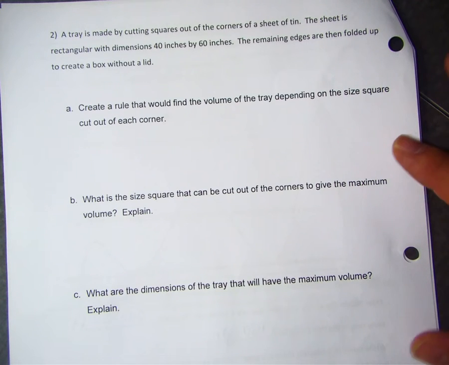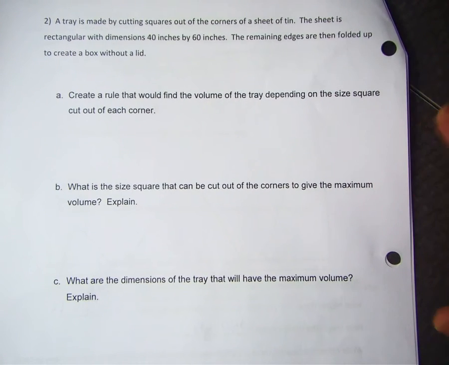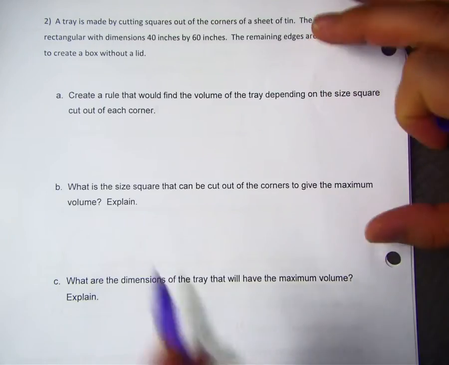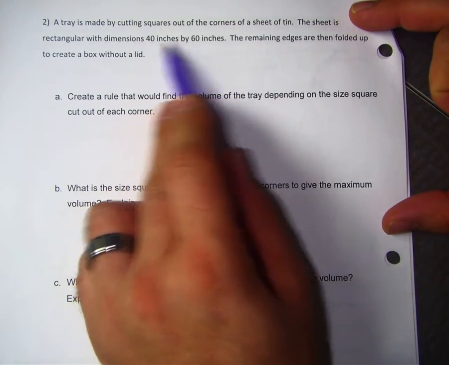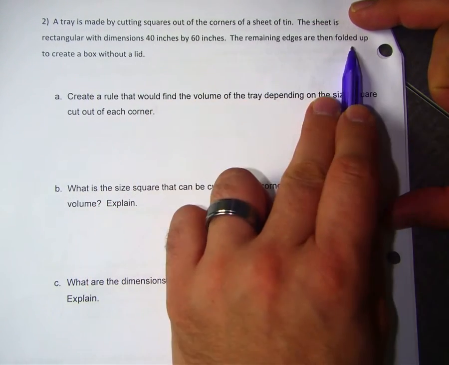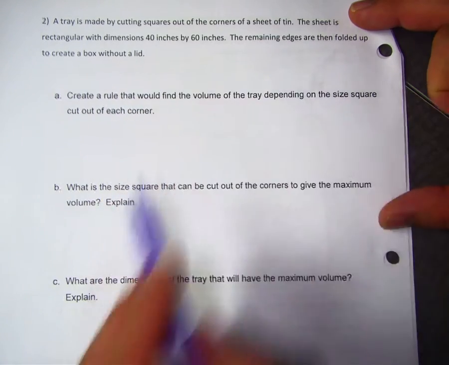Alright, so I want to walk you through number 2 now. This is the tray problem that we looked at the other day, and it's also similar to the tray that we built before. So we're looking at this tray. It's 40 inches by 60 inches. The remaining edges are folded up to create a box because we're cutting out squares.